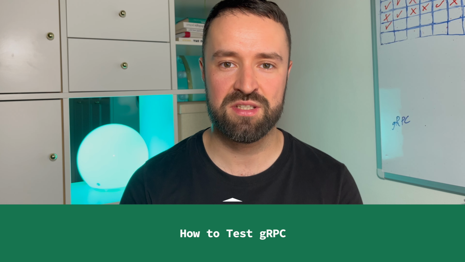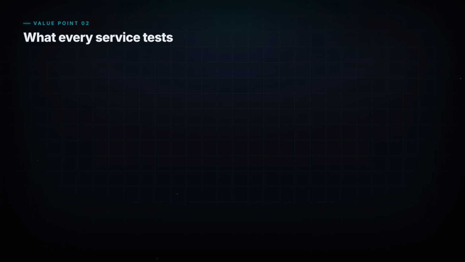Testing a gRPC service is not as different from testing any other service as you might expect. Any backend service, regardless of protocol, has a few core areas worth testing: business logic, the actual rules and behaviors your service implements; wiring, making sure your dependencies or components are correctly connected; data persistence, making sure your service reads and writes data correctly; and error handling, checking how your service behaves when something goes wrong. These four areas are tested the same way, regardless of whether your service uses gRPC or REST.